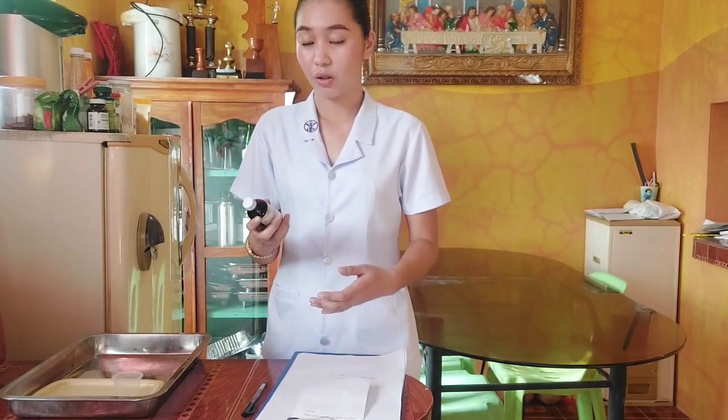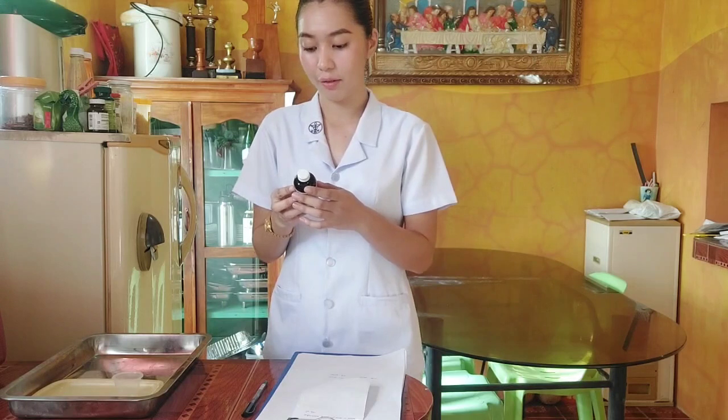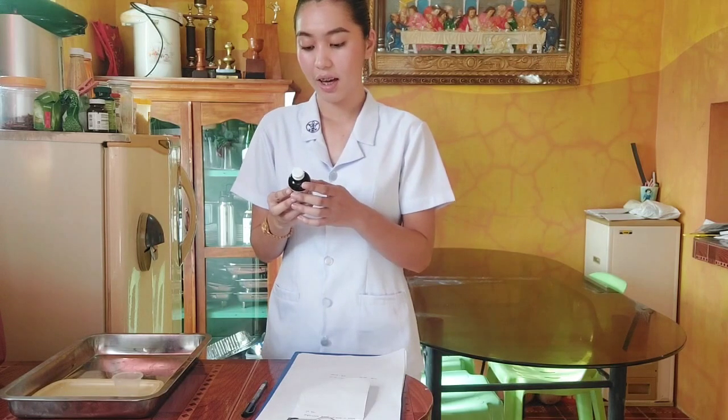Okay, now that I have the correct drug and I have confirmed that, I'm going to check now for the expiration date of the medication, because we have to return expired medications to the pharmacy, especially if the hospital has a pharmacy. And of course, outdated medications are not safe to administer. Okay, now that I have checked the expiration date, we're still good in using this medication.